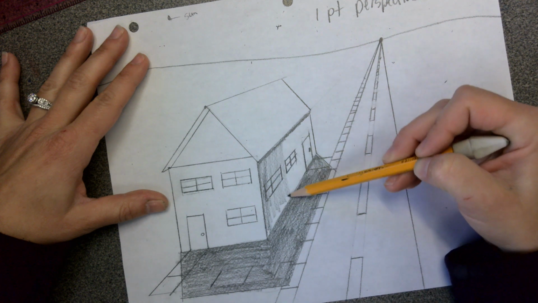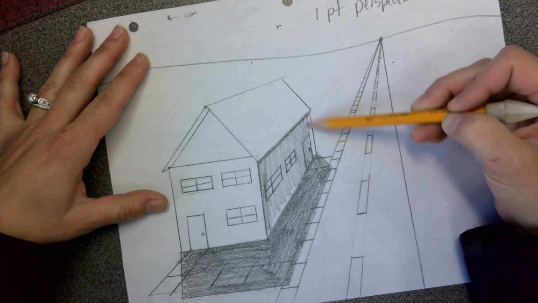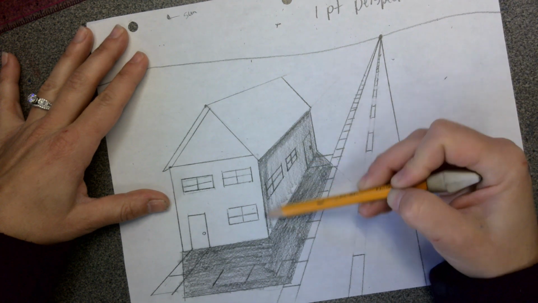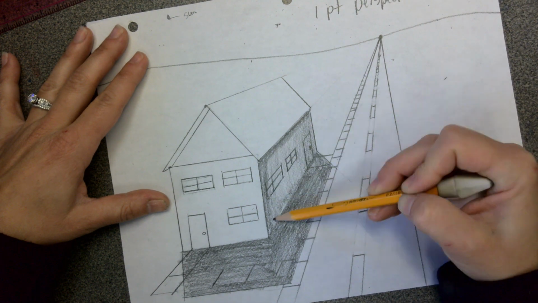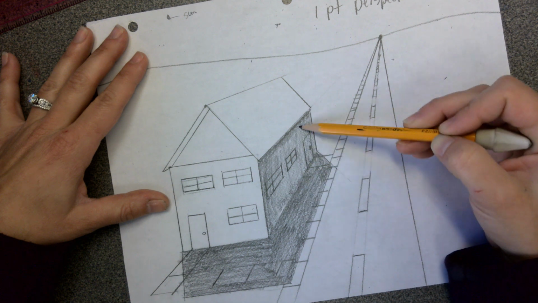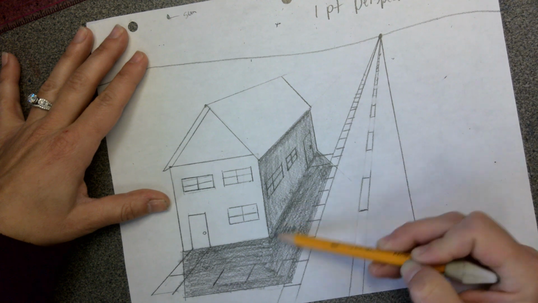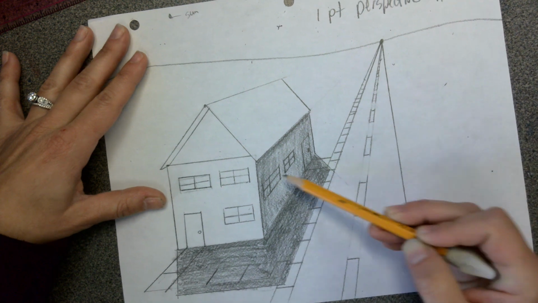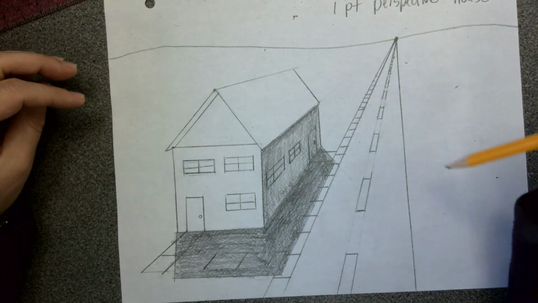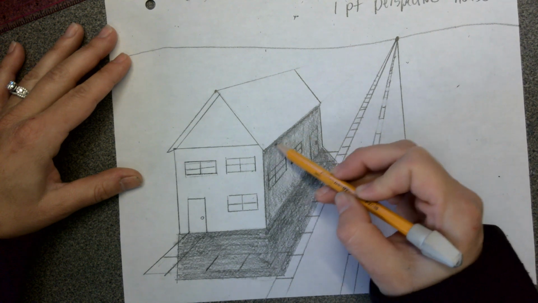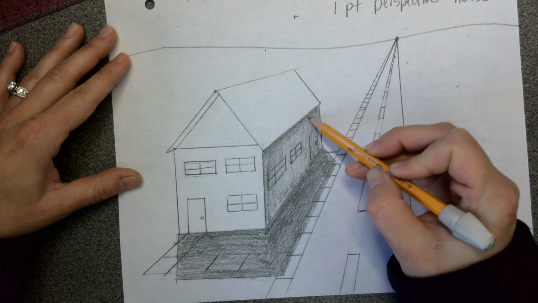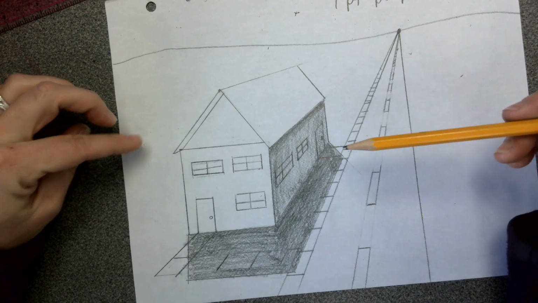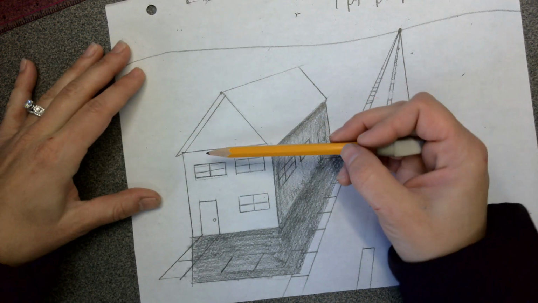Now I don't want to cover up all my details and stuff, so I'm going to make it a little bit lighter than my cast shadow. And I can always darken up my cast shadow as well to help me have different values between the two. Now I have it a little bit darker over this overhang. All right, so this side is going to be a little bit lighter than this side.